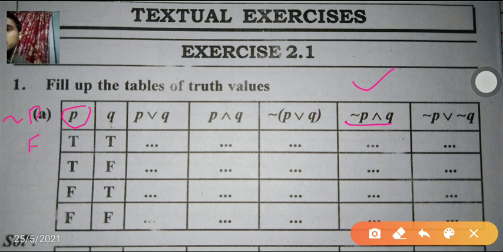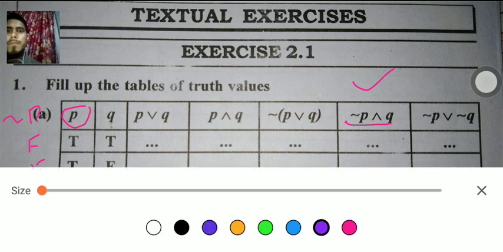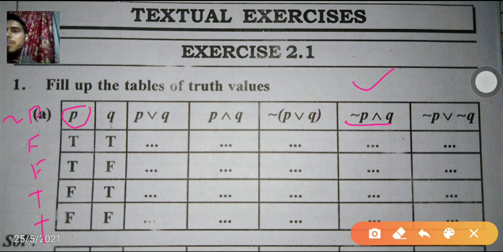And it is true, it is false, it is false, it is true here, and it is true here. Now negation of p conjunction q, that means this false and this true. When conjunction downside, you remember false and true coming, one bad one good coming, so bad will affect the good one, so it will become false here.